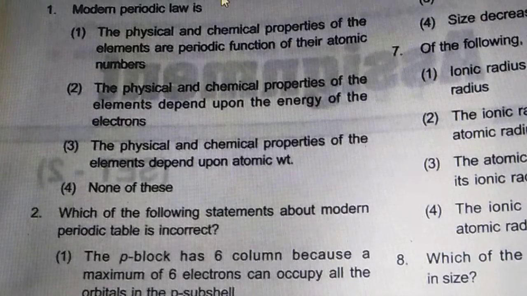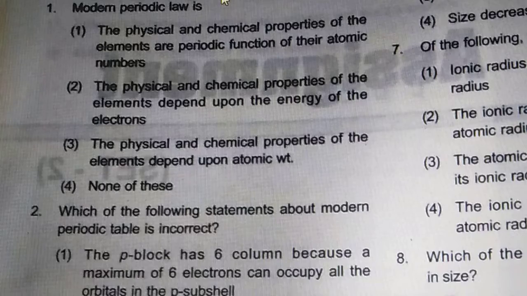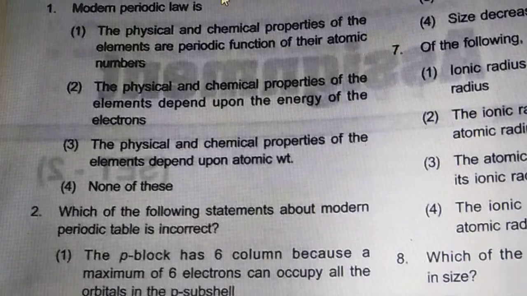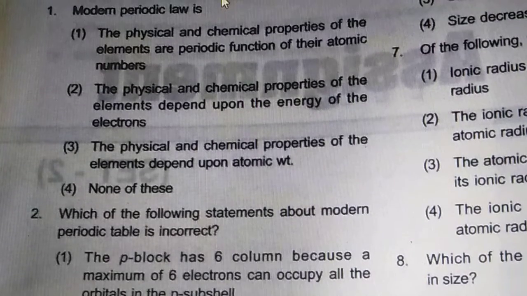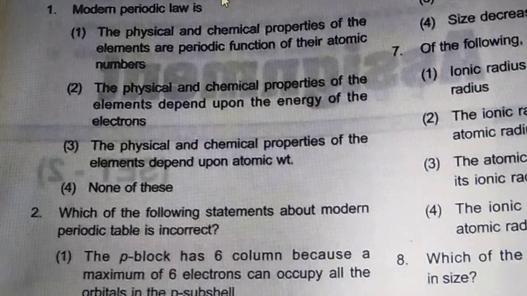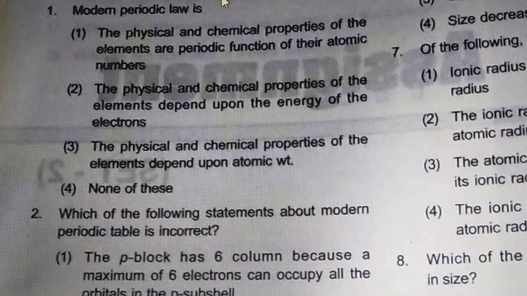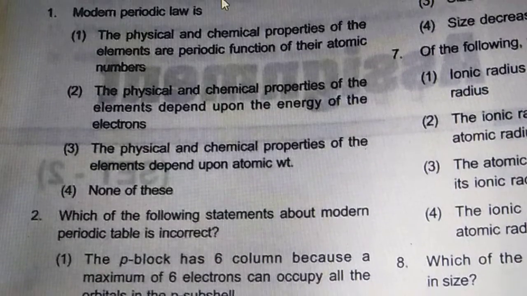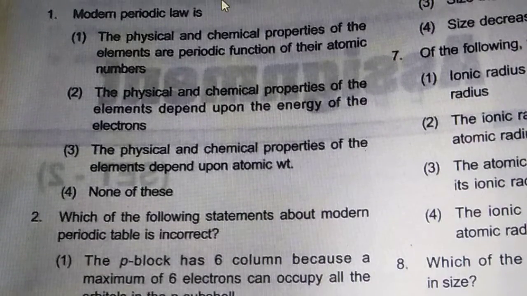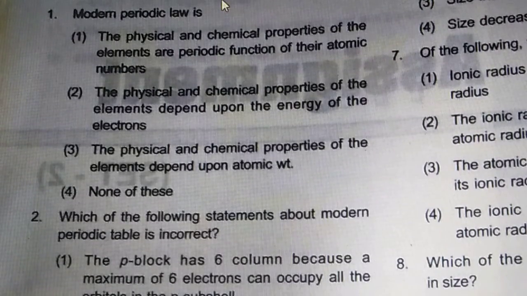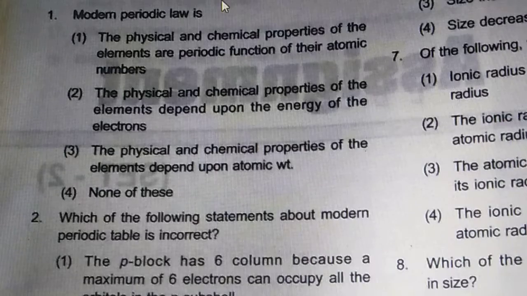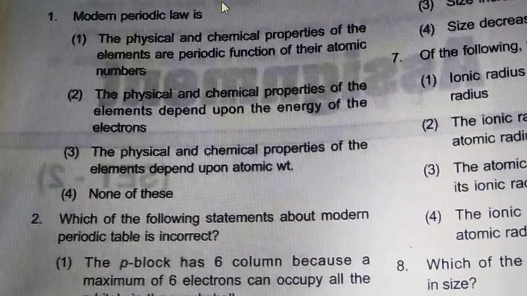The first option given is that the physical and chemical properties of the elements are a periodic function of their atomic numbers. The very first option is itself correct, student. But read option number 2. They are saying the physical and chemical properties of the element depend upon the energy of the electron. This is very wrong, student. No law is given which depends on the energy of the electron.